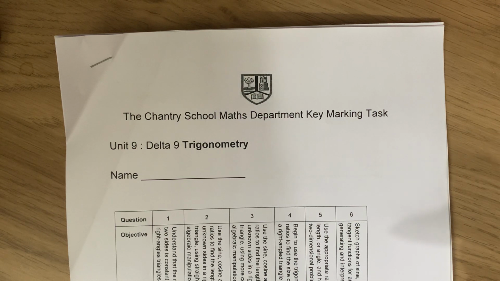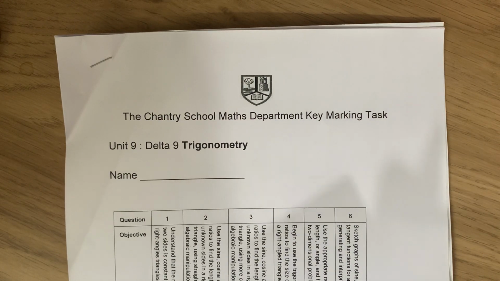Okay, lots of you have talked about having a bit of difficulty with this topic. What I suggest that you do, before the Active Learn task that you have at the end of this week, is go back through all the videos that we've had on finding an angle, finding a side, and the ones you've done with Miss Corbin as well. Okay, and make sure that you're prepared for that.